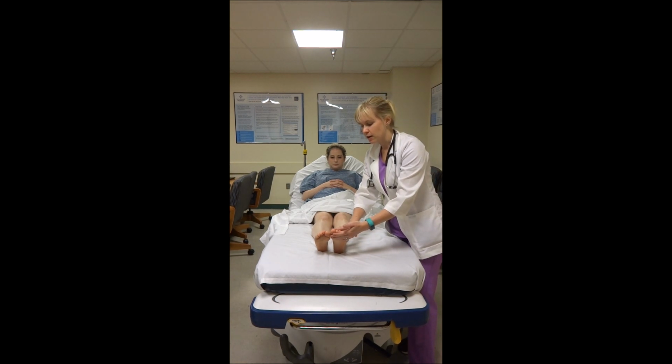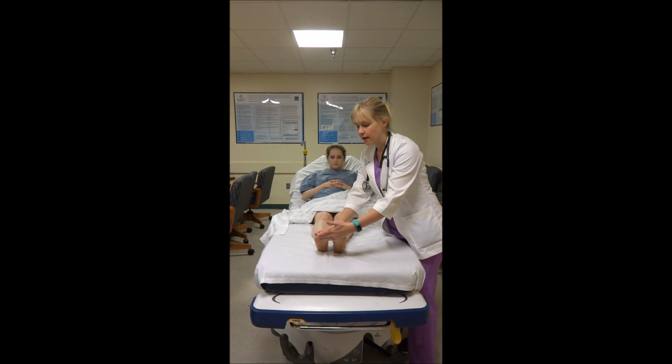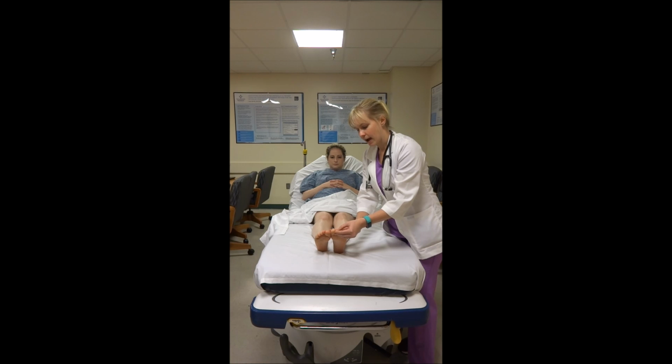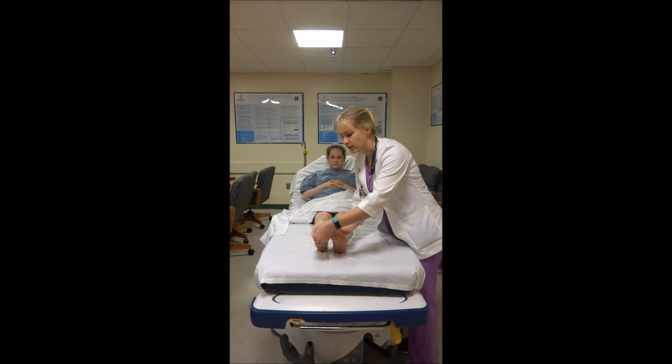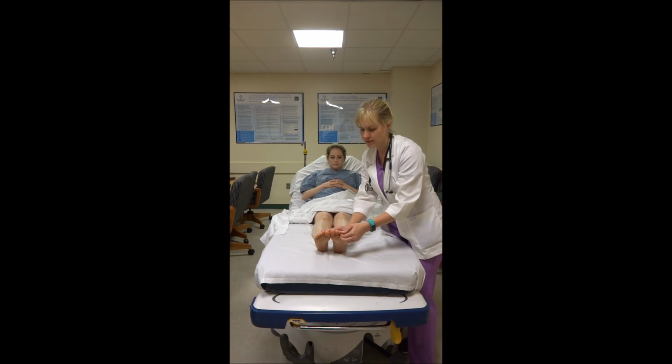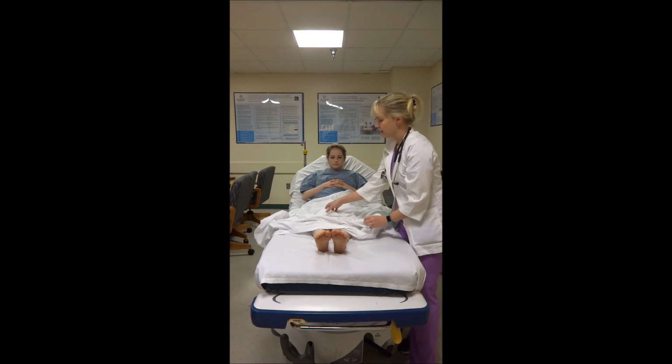I'm also noticing the colors of her nail bed and her toes. They're pink, and I'm checking for capillary refill, which is excellent. It's less than a second for the color to return to each of her toes.